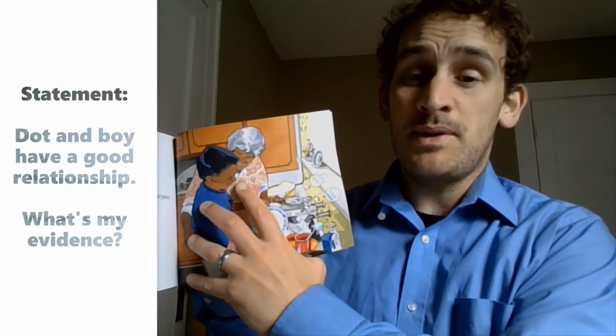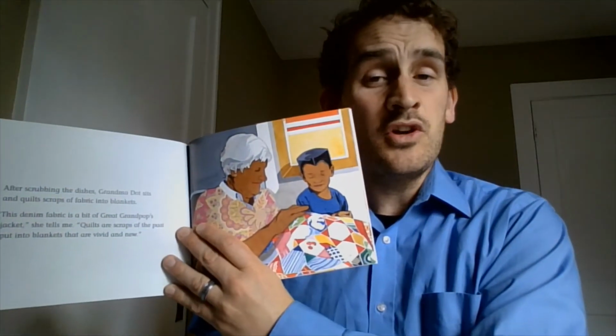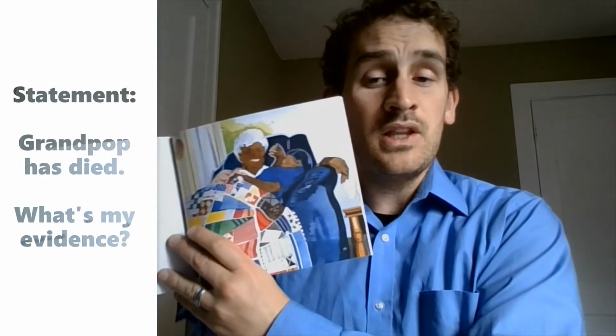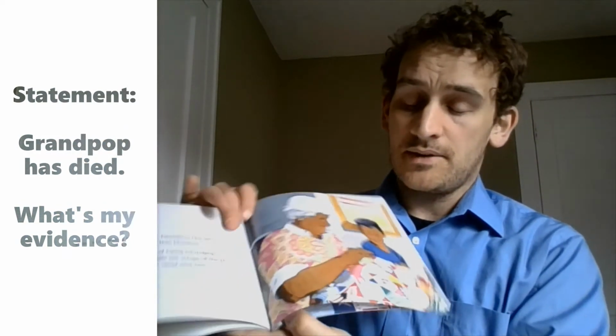You can also see in the pictures there's more evidence. The smiles and joy that's around. He sits with her while she's doing just a regular task, making her quilt. And there's a lot of joy in these different pictures. I want to show you my next thing.